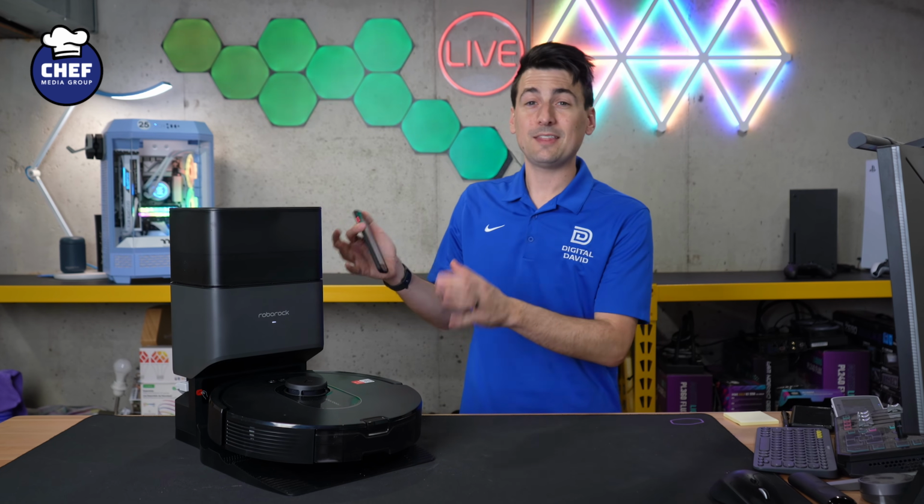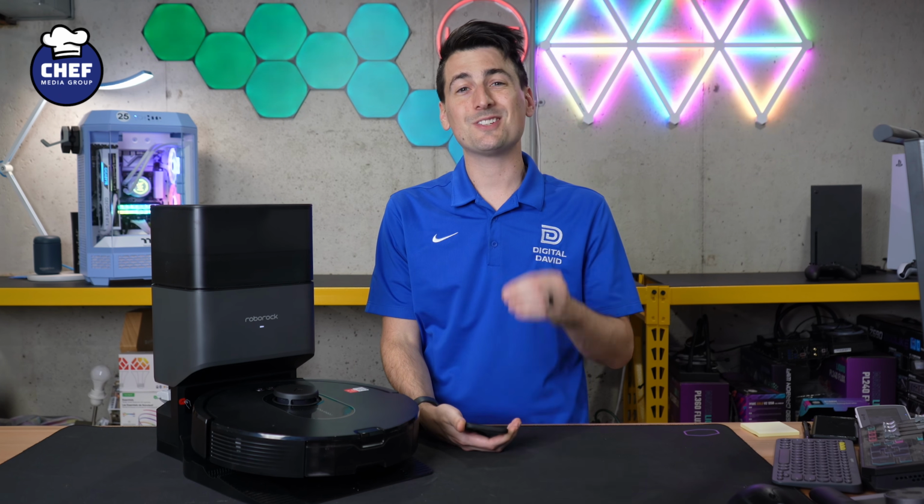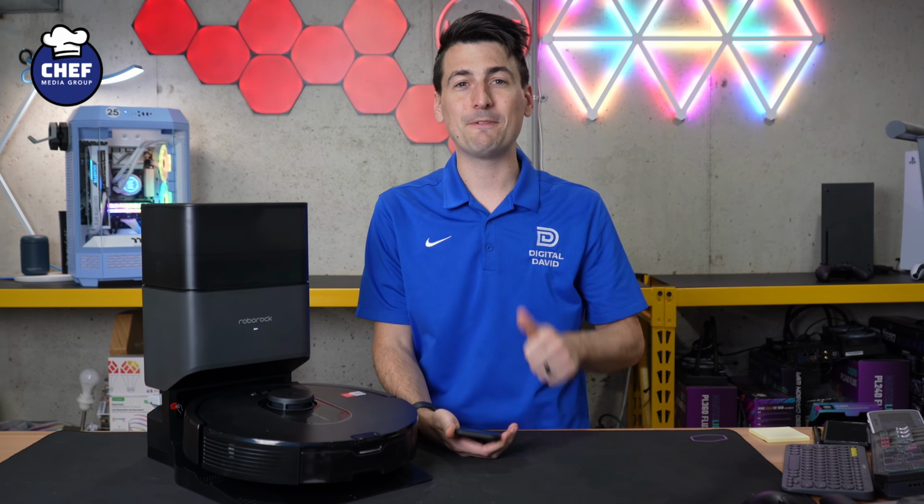So that's a look at the mapping options, features, and settings for the Roborock Q5 Max Plus. A lot of customization and control right at your fingertips.